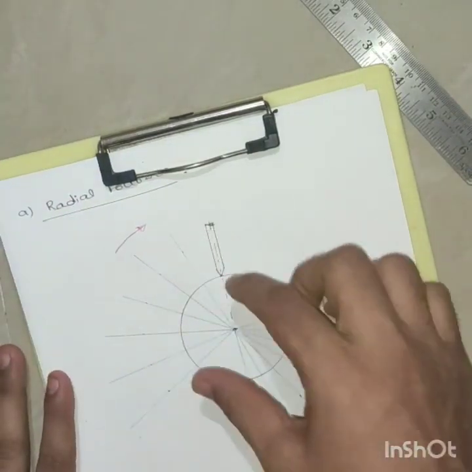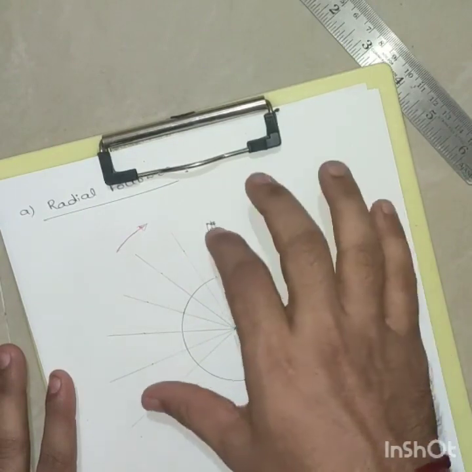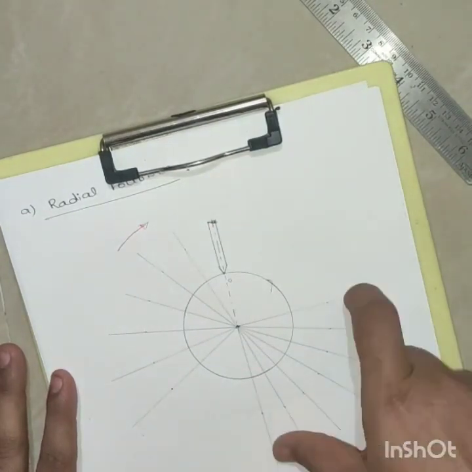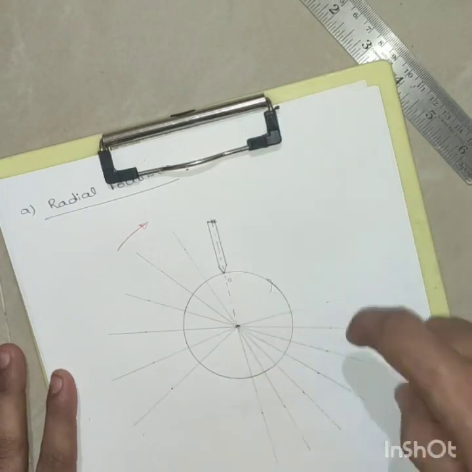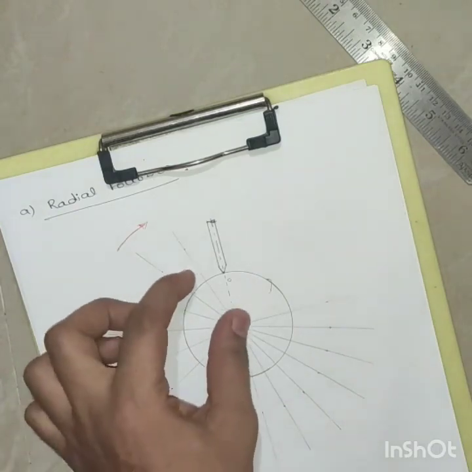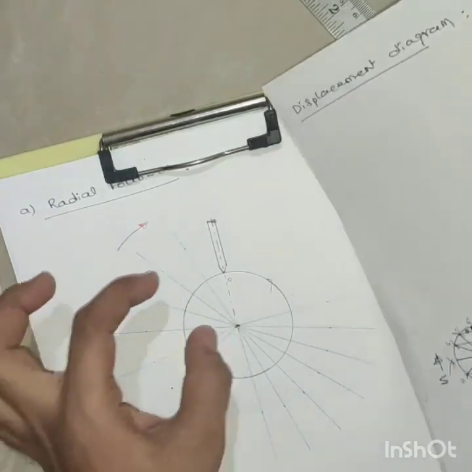marking these divisions, I divided the outstroke into 6 parts. Then next is dwell. Then again I divided the return stroke into 6 parts. Then the remaining is the second dwell. Okay. Now I have to mark the displacement of the follower at different instances.